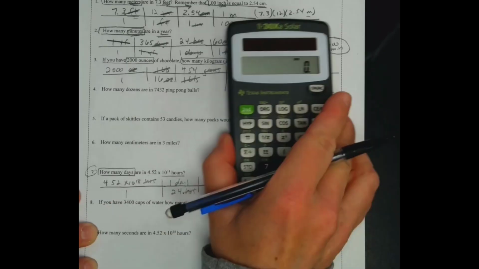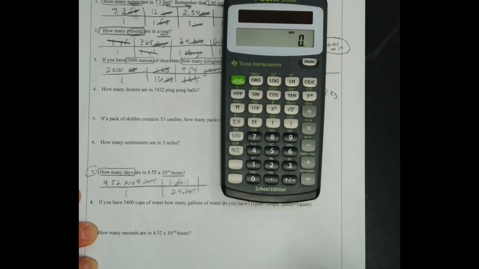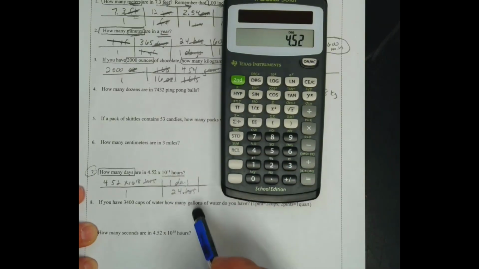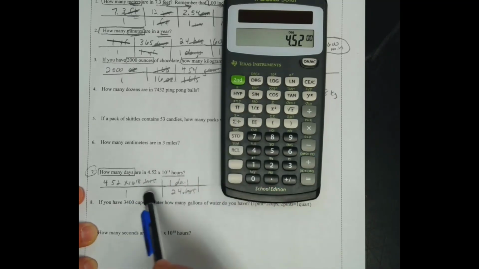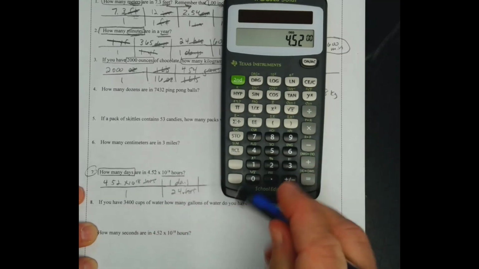Now again, you guys, I have to use these functions on my calculator. If you're using this calculator right here, this is the 30XA, it's really straightforward. I'm going to type 4.52, and I have to get my exponent in there, so I'm going to hit the EE button, which is this button over the 7. I'm going to type in 18 because that is my exponent.